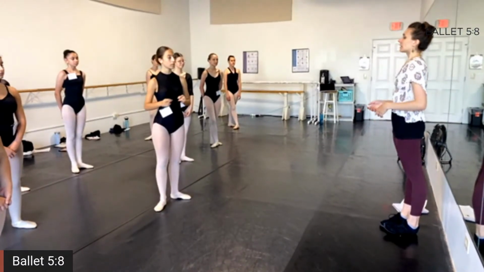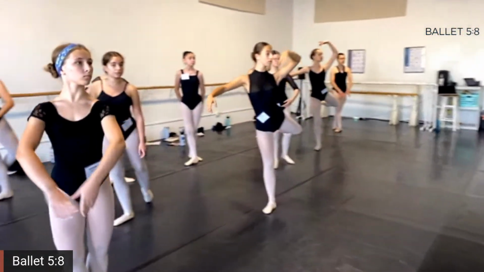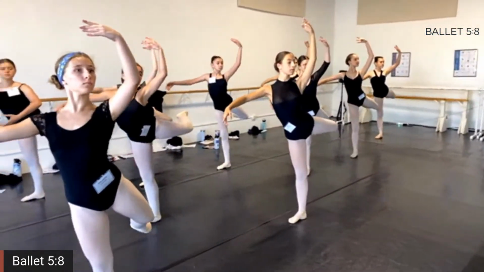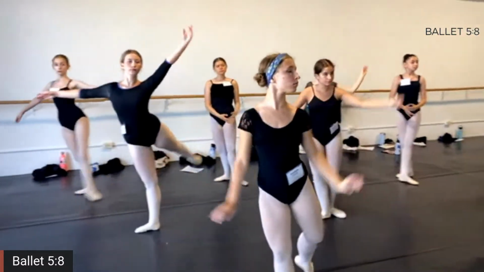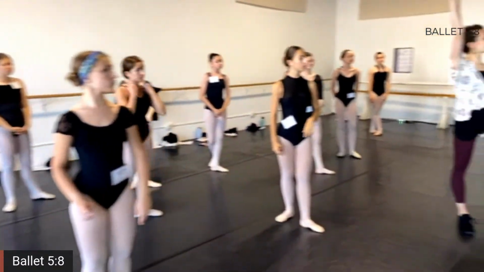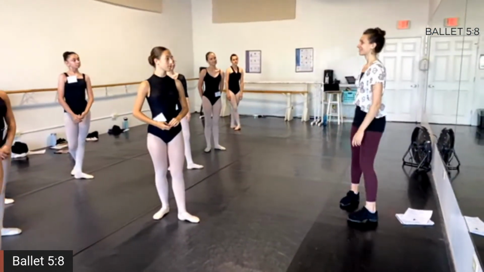Attitude. Let's all take an attitude. There. Good. Yes. So, okay, good. Very good. Relax. Do we normally do attitude with the first arabesque arm? Sometimes, but not really, right? Why is that?